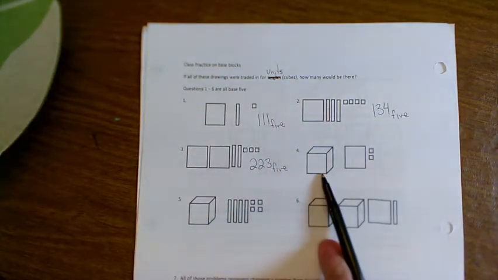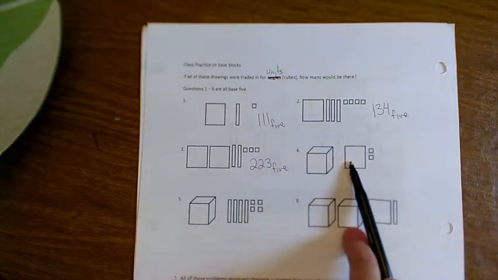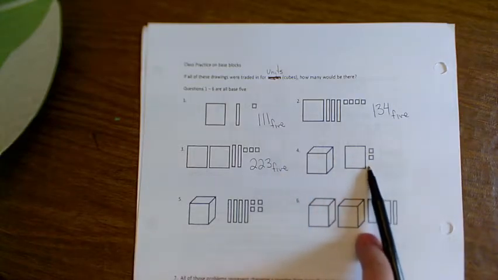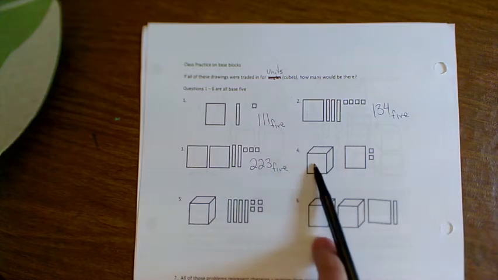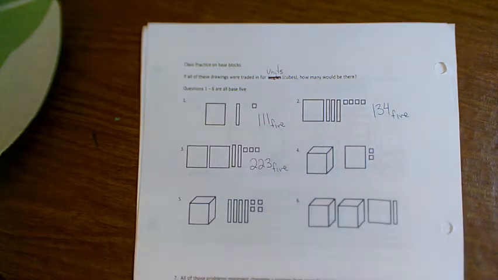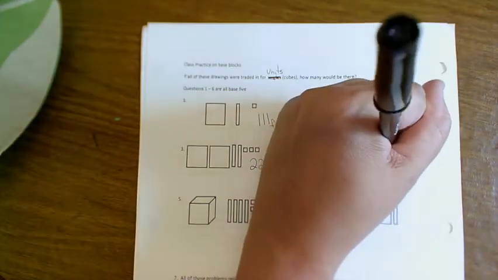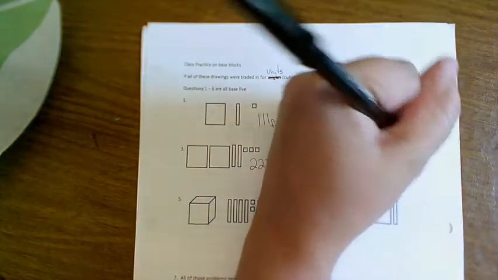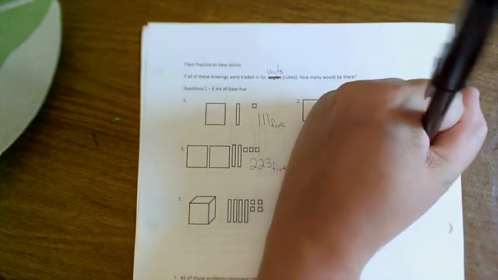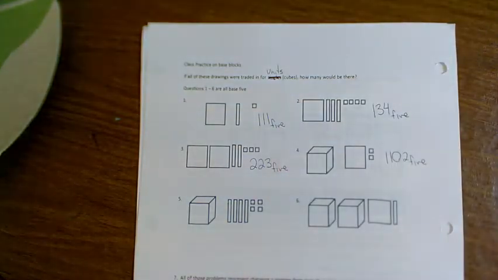Then number 4, we have a cube, a flat, no longs, and 2 units. A cube would be formed if we took 5 flats and stacked them on top of each other. The number representing number 4 would be 1 cube, 1 flat, no long, and 2 units. And we're still in base 5. So 1, 1, 0, 2.